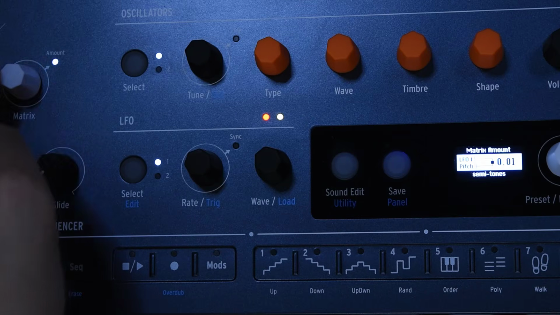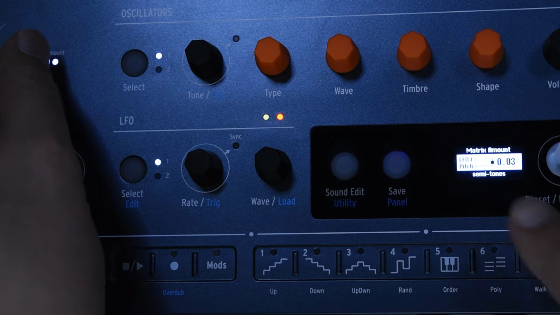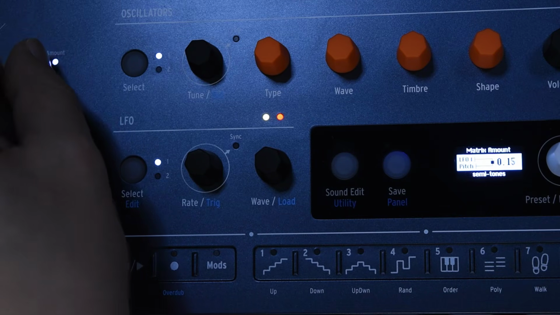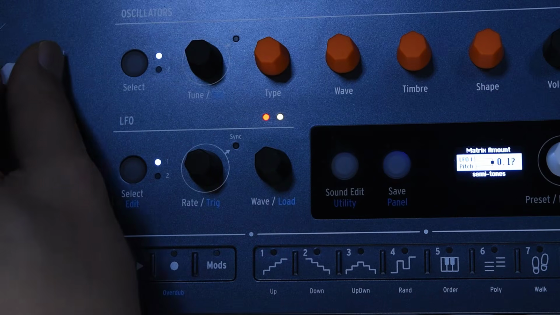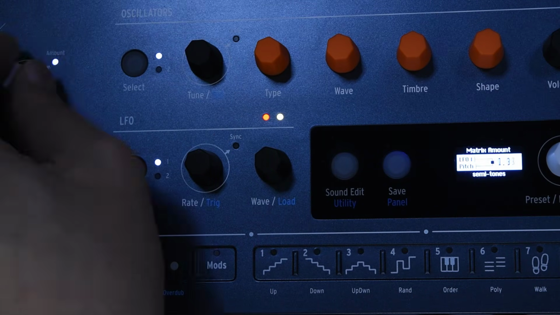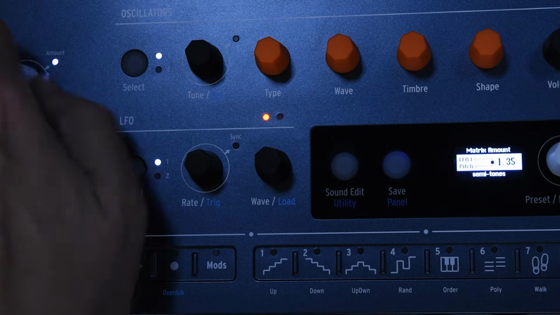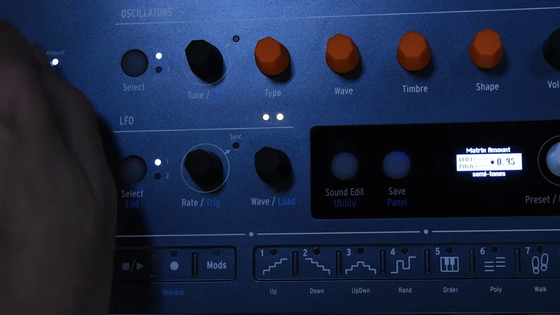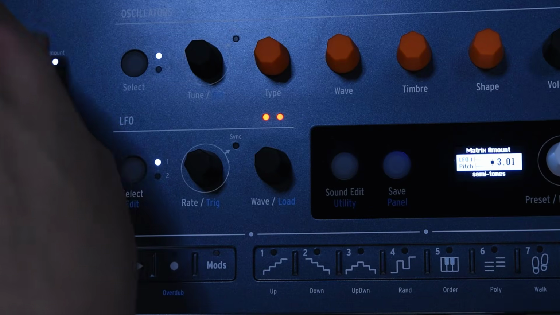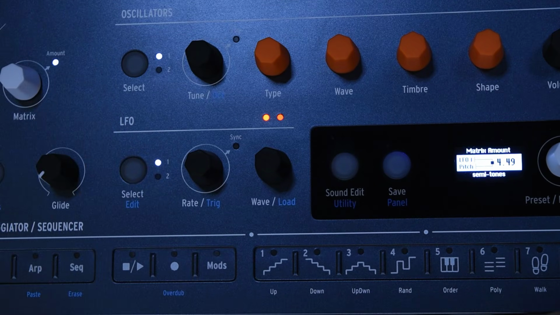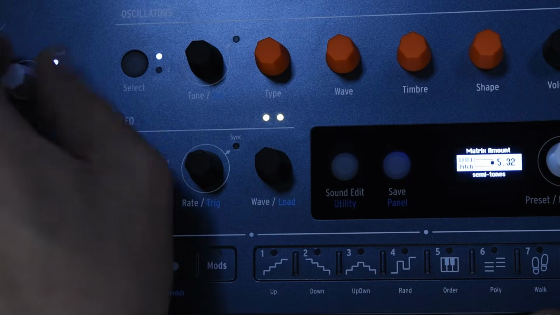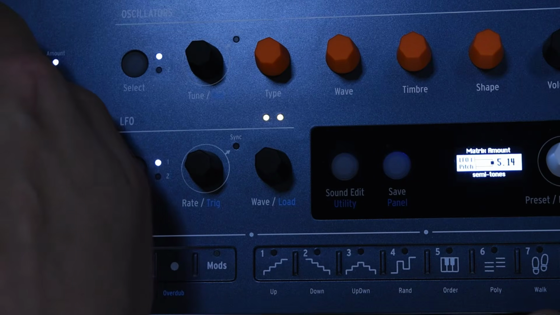So now when you move the matrix button, it will let you know how much you can affect the pitch with the LFO. Right, so you have the source and the destination and how much it will modulate. If I go up, of course it's going to go up, but you can go into negatives. All depends on what is modulating what. So if I go all the way up and just press a key, notice that we can hear that pitch modulation. All right, so that's how it works.